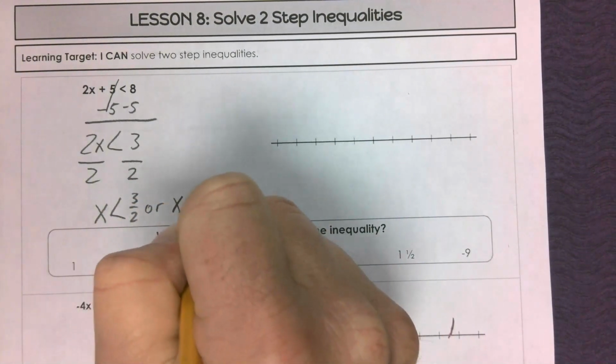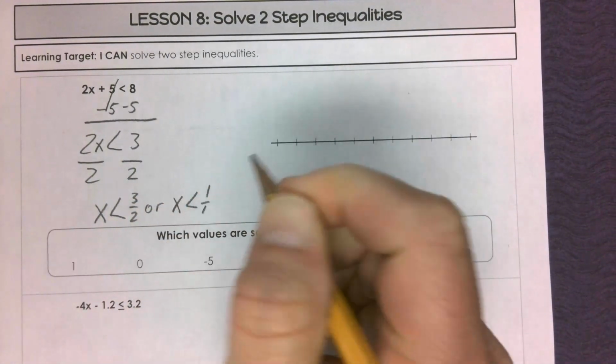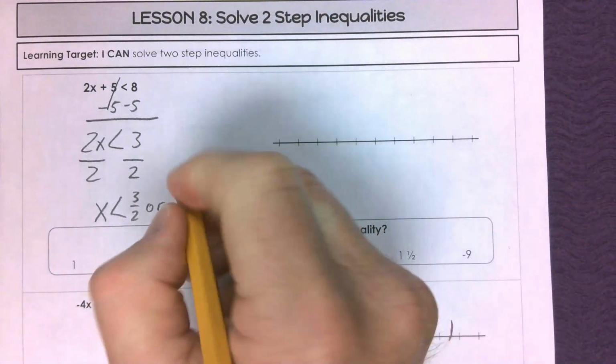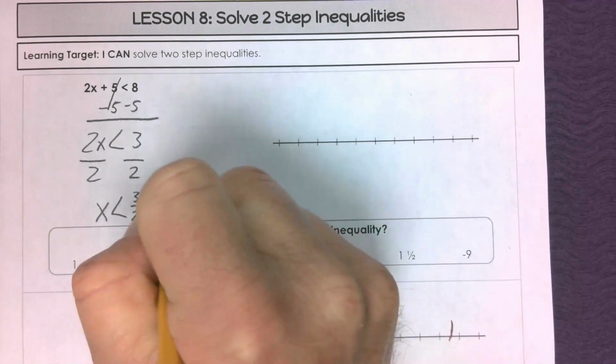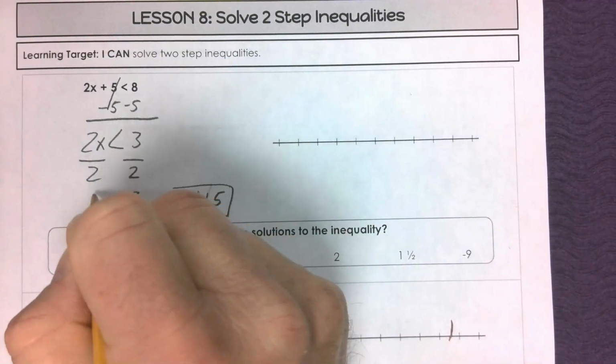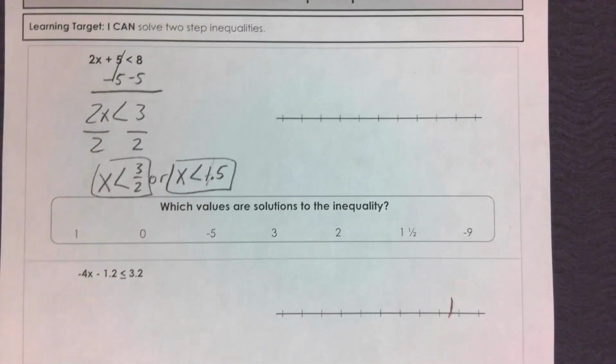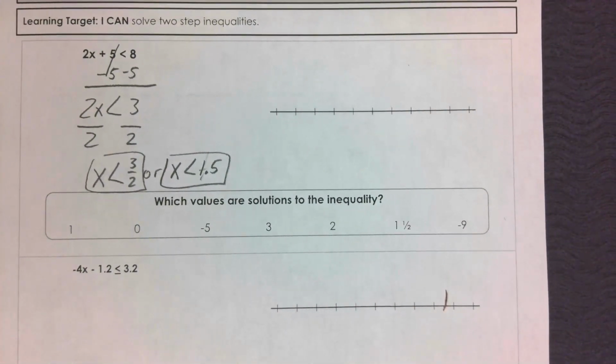So I'm going to do x is less than 1.5. So you can do either one of these two options. I like the 1.5 when we're graphing because it's easier to graph.